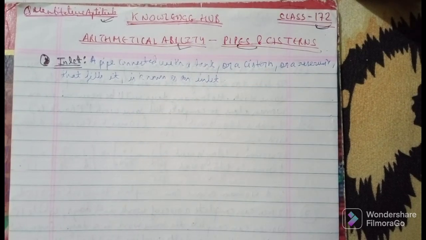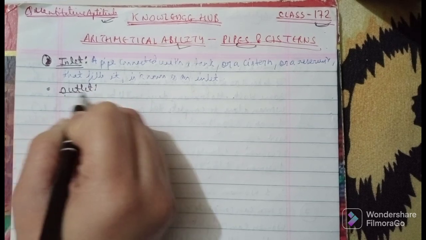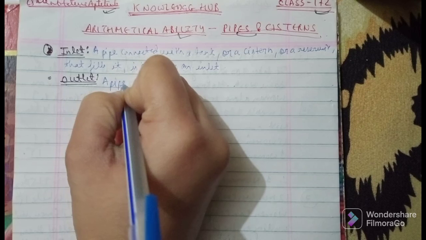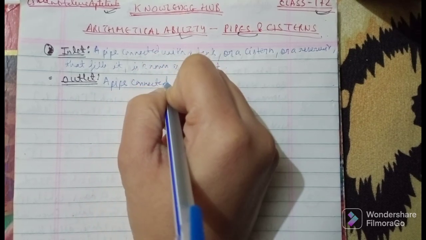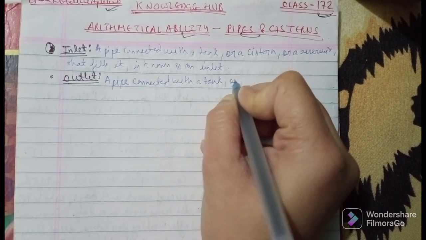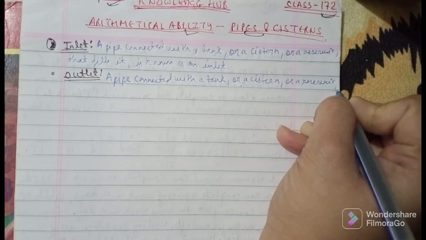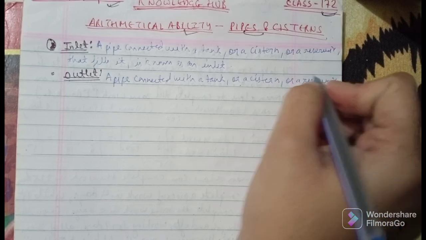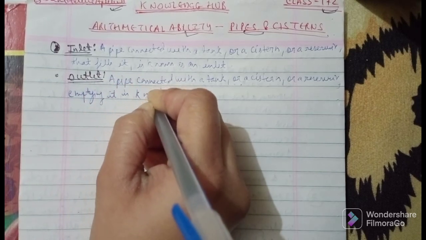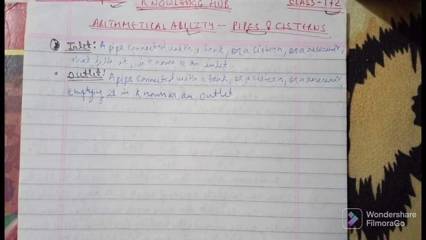Okay. Now coming towards outlet. In terms of outlet, a pipe connected with a tank or a cistern or a reservoir that is emptying it is known as an outlet.